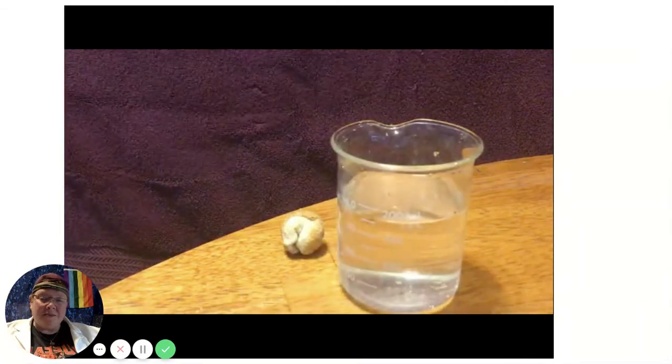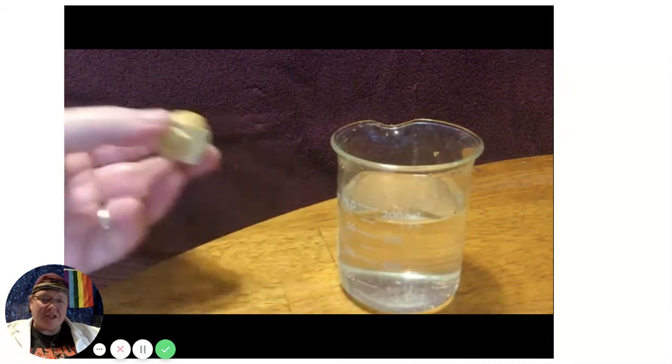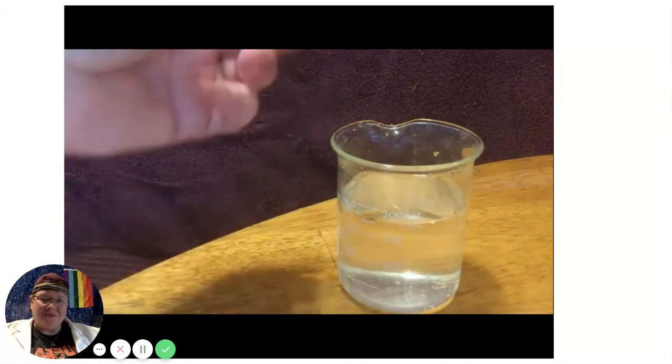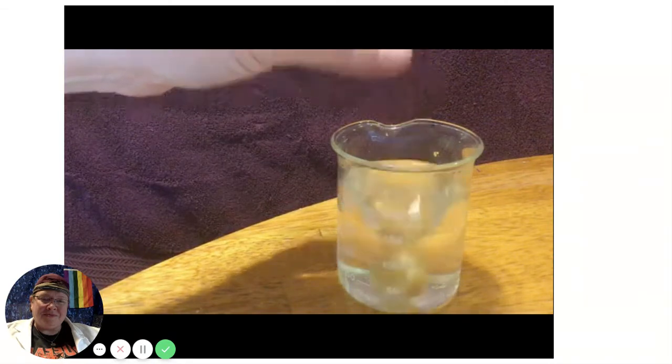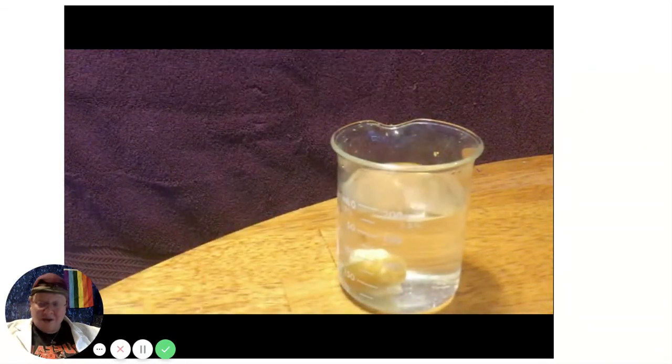What do you think is going to happen to that piece of densely smashed bread? Let's find out. Now take the dense piece of bread and put that in the water. Does it float or does it sink? Okay, record that in your data table.